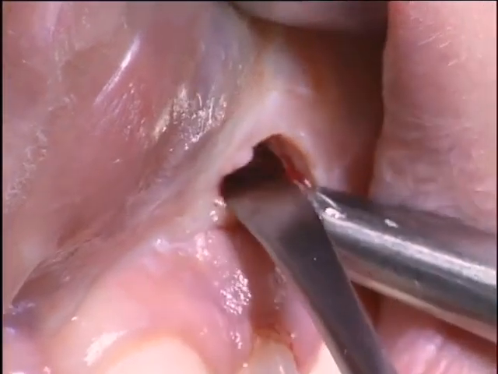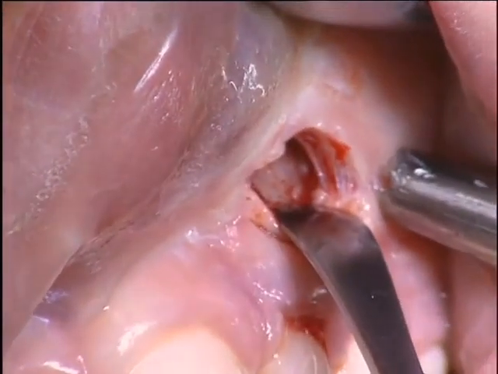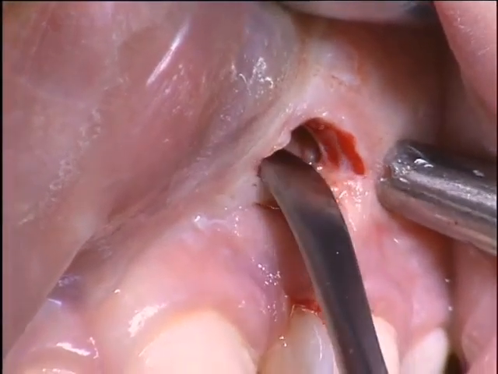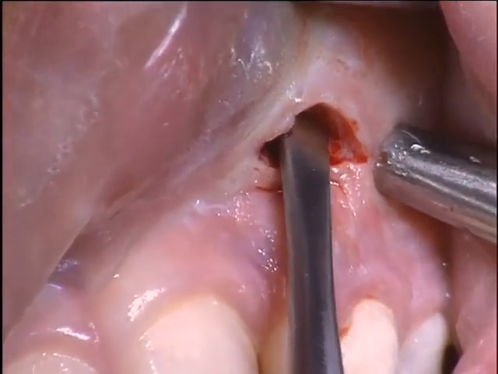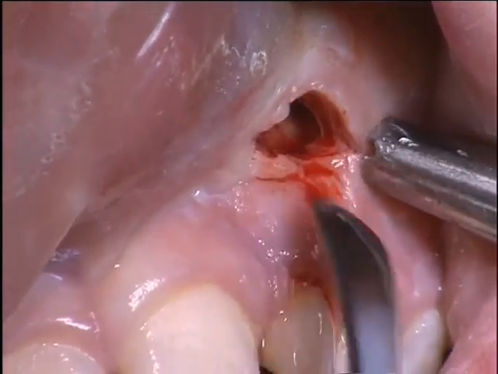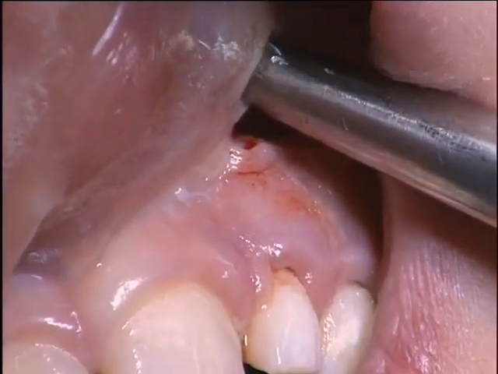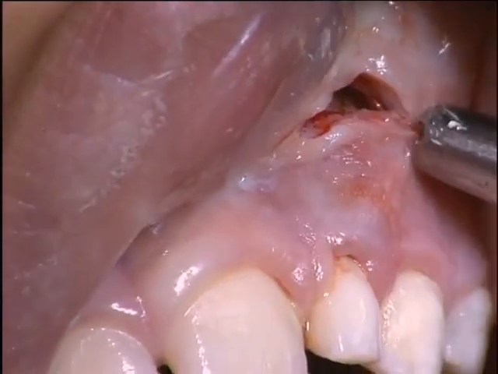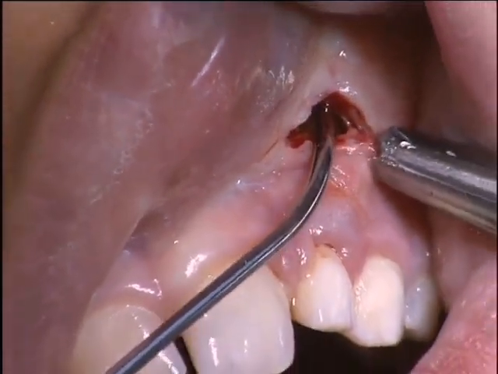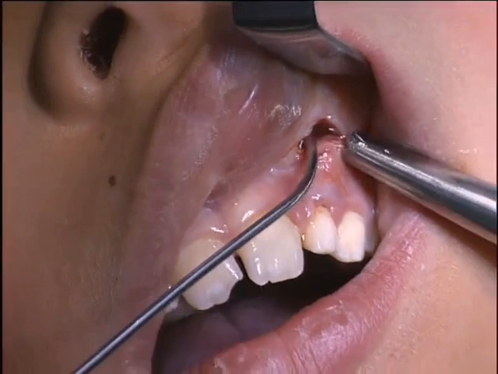Yes? The previously swollen and tense abscess membrane now appears typically collapsed and caved in. The abscess cavity is irrigated, and iodoform ribbon gauze is inserted for drainage.